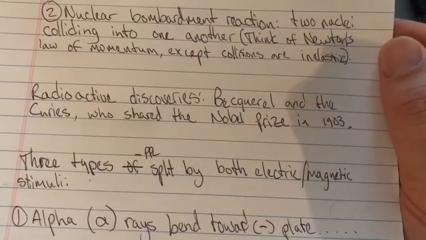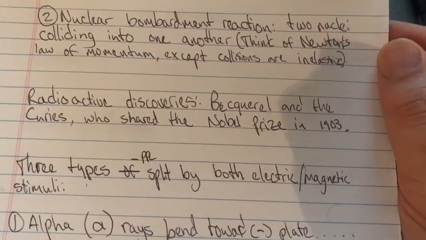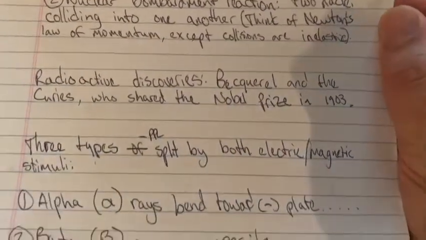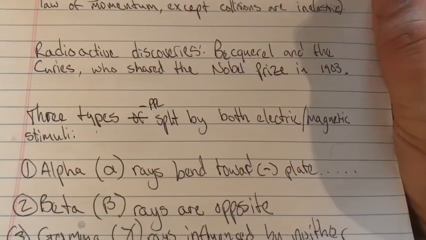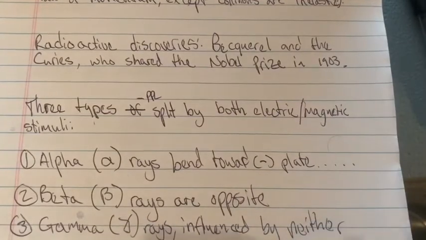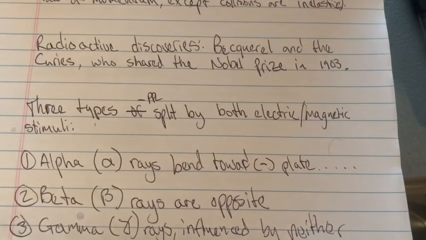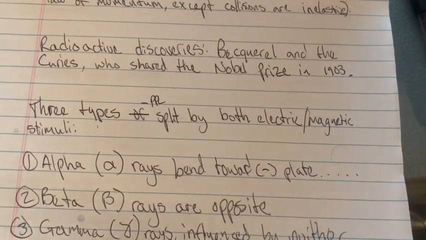Three types of rays were split by both electric and magnetic stimuli. So we can think of the three different types of rays formed: the alpha, beta, and gamma rays. The first, alpha, those rays bend toward a negative plate, just like you saw in the experiments early on in the text, maybe in chapter 2 or 3, I don't recall offhand.